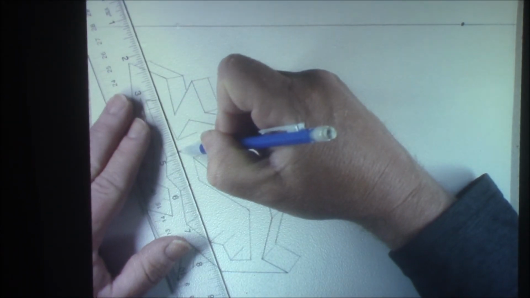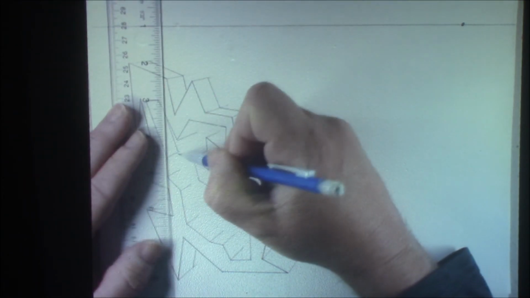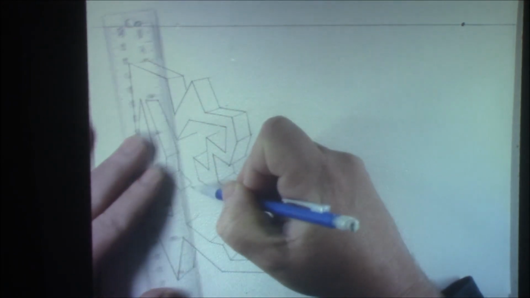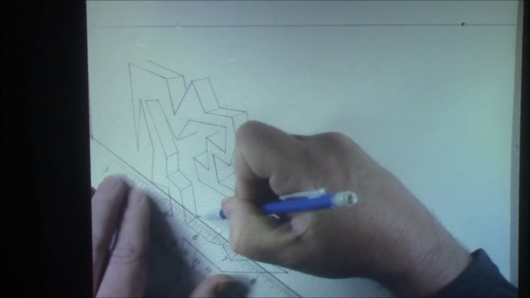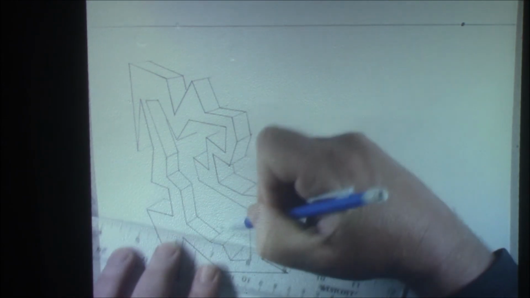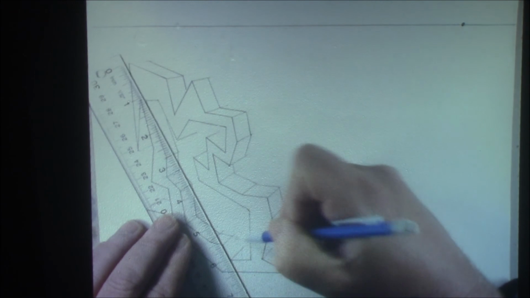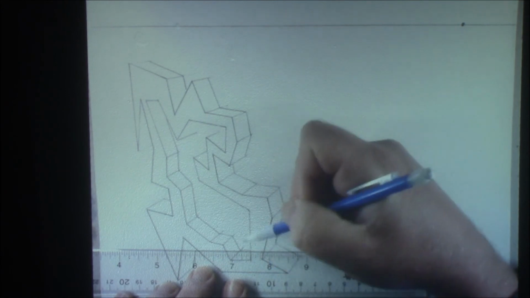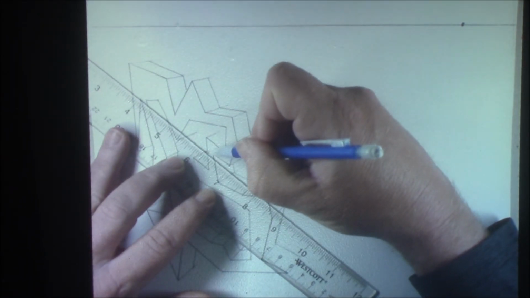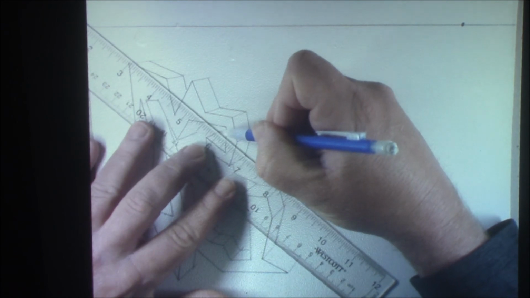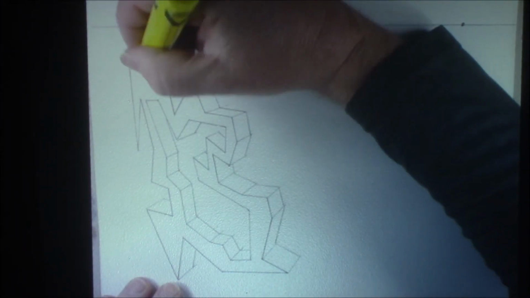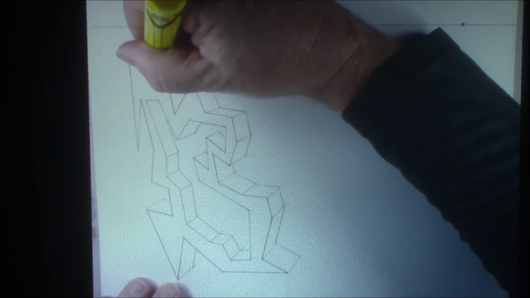Now we're going to line up, slide over, draw a parallel line. Line up, slide over, draw a parallel line. Line up, slide over, draw parallel. Even over here, line up, slide over, maybe a little parallel. Over here, parallel. Over here, parallel.